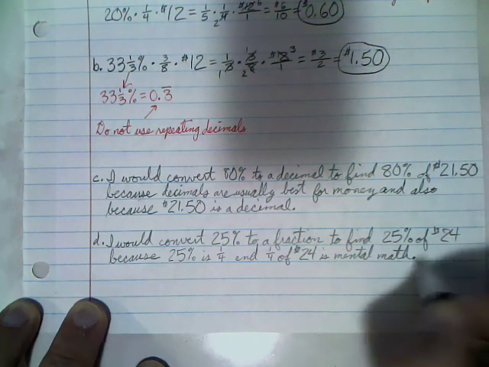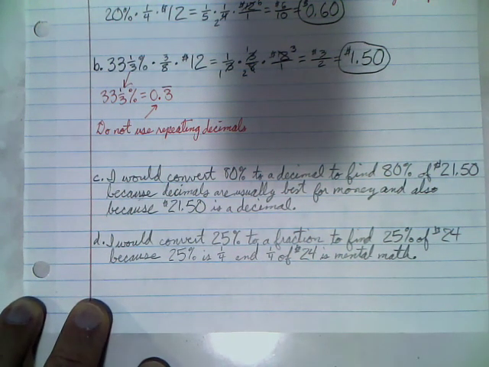It can be done easily. So 1/4 of $24, 24 divided by 4, must be $6.